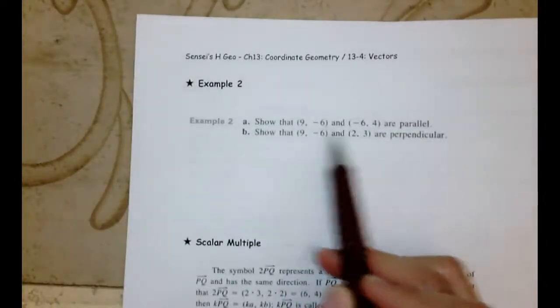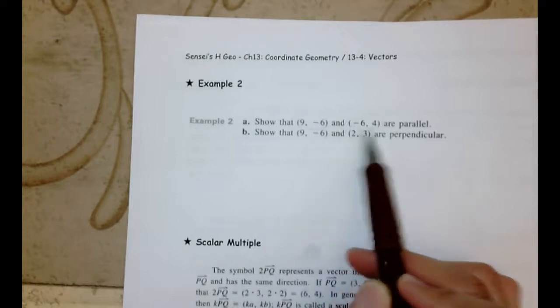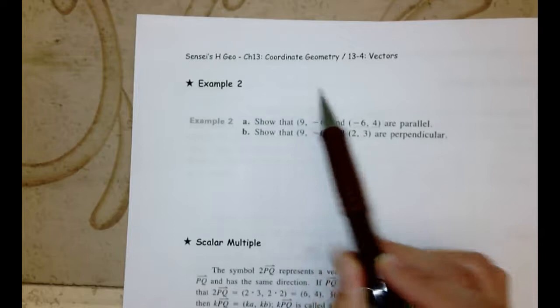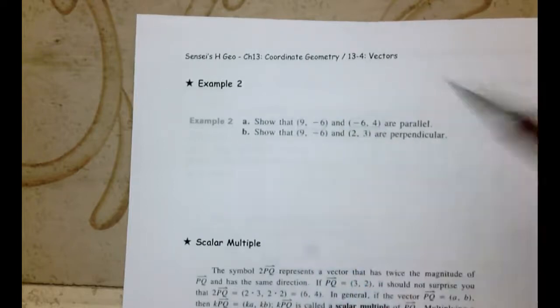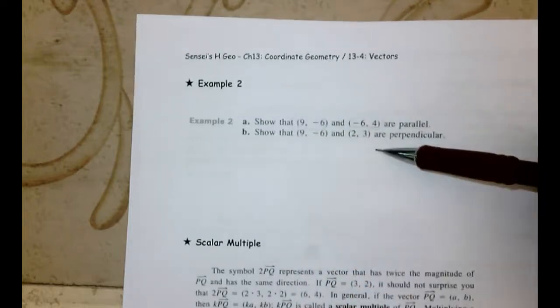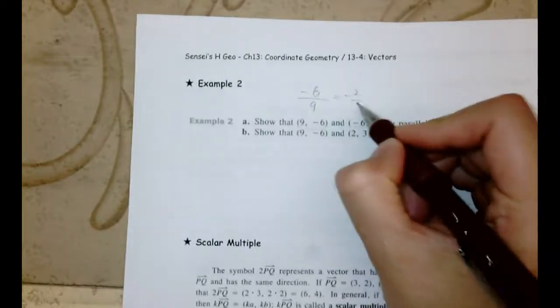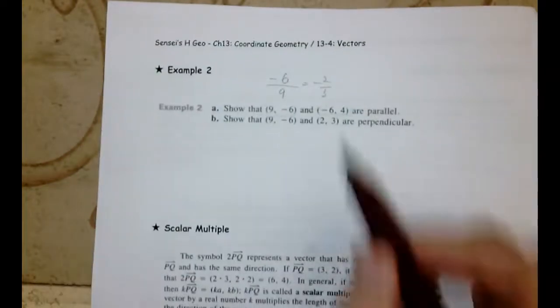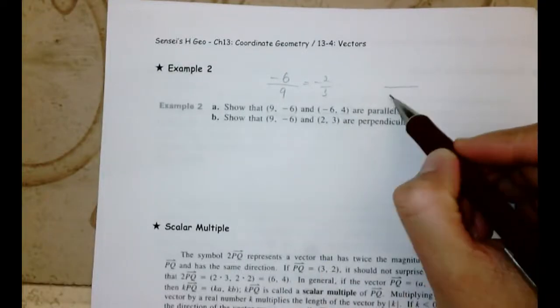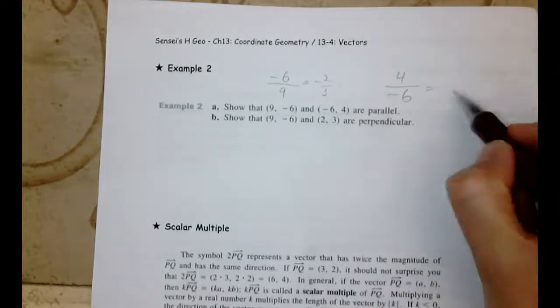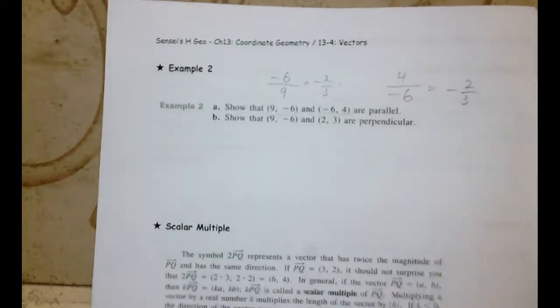Whereas this one doesn't have anything in front of it, right? And these are not coordinates, these are vectors. So this vector is when x goes up 9, and then y goes down 6. Okay, so the slope of this vector is -6 over 9, which is -2 over 3, right? And this one, when x goes down by 6, y goes up by 4. So the slope of this is also -2 over 3, right?